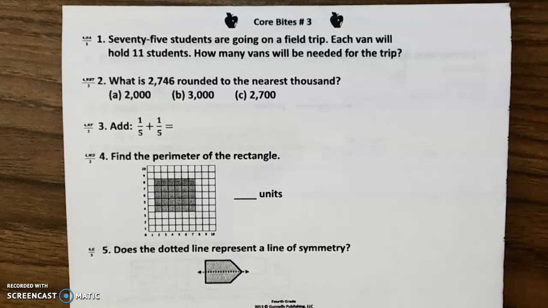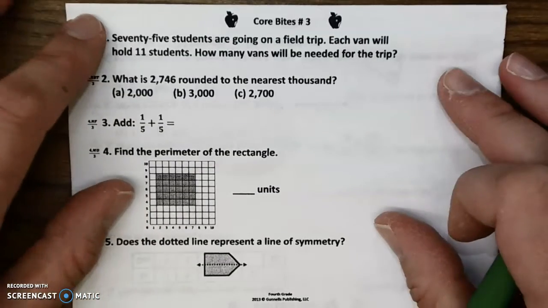All right, everybody, this is the quick check for your Core Bites number 3. Make sure you go through and check all your answers and make your corrections on your paper, because I forgot to tell you, but you actually get to use your paper on the quiz. So make sure you have all the right answers, okay?